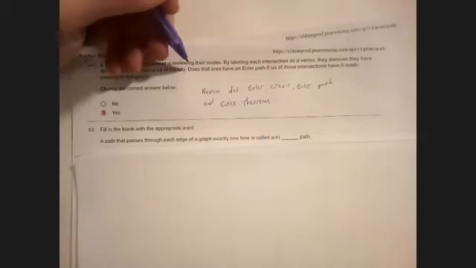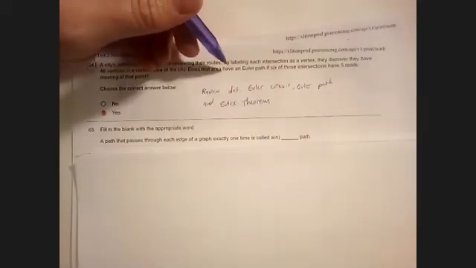Does that area have an Euler path if 6 of those intersections have 5 roads that meet at a point? Again, you'll need to look at that. I would make some note cards for Euler path, circuit, Euler theorem, and then the Hamilton paths and circuit, so I know the difference.